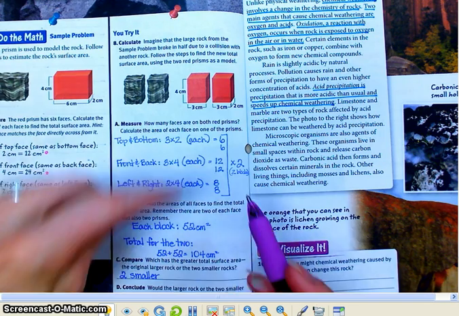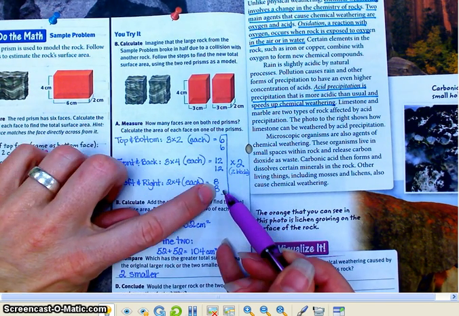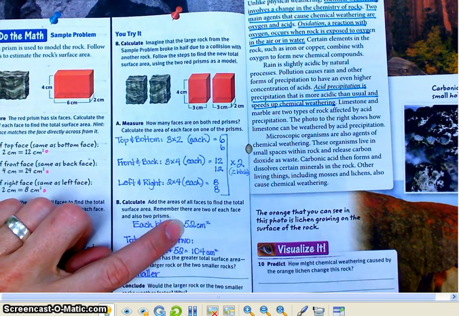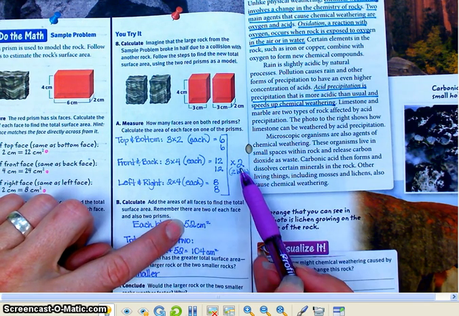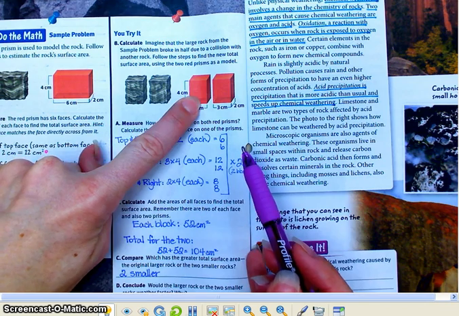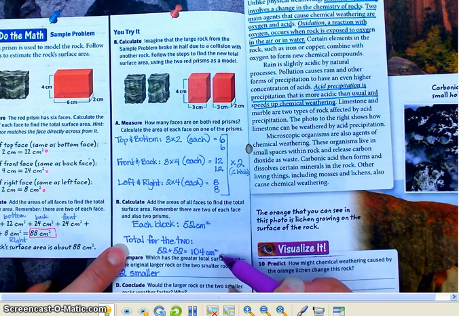All right, well, if you said 6 plus 6 plus 12 plus 12 plus 8 plus 8, all of that adds together and you get 52 square centimeters. That's for 1 block, but we need to know for 2 blocks. So the total for 2 blocks is 104 square centimeters.